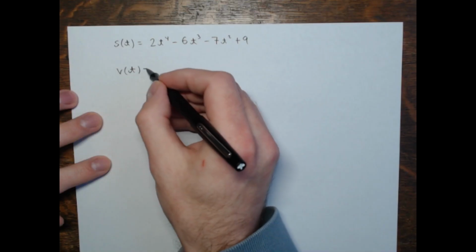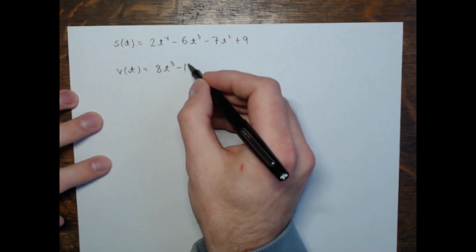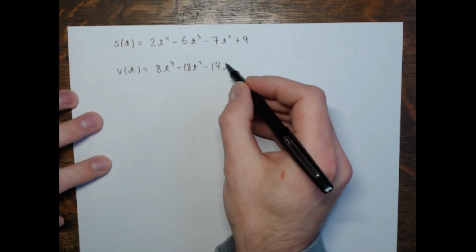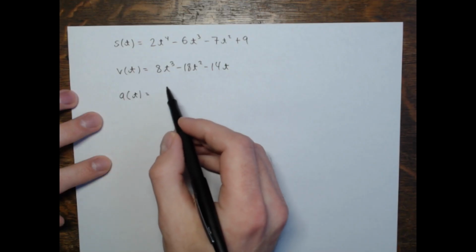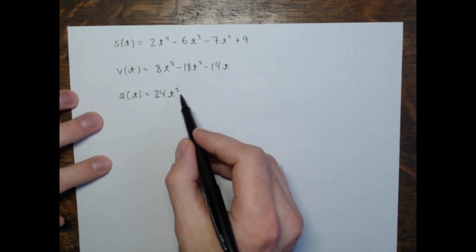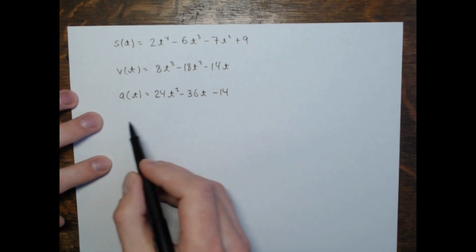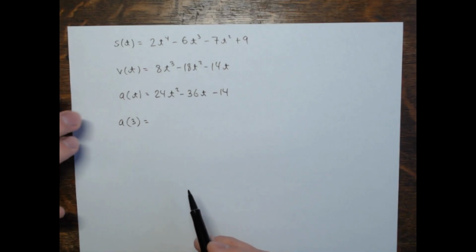Velocity is the first derivative of that, so 8t cubed minus 18t squared minus 14t. And then the acceleration would be the derivative of that, so 24t squared minus 36t minus 14. And we want the acceleration at 3 seconds.